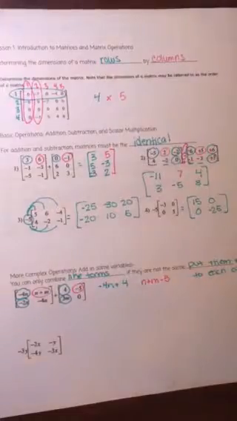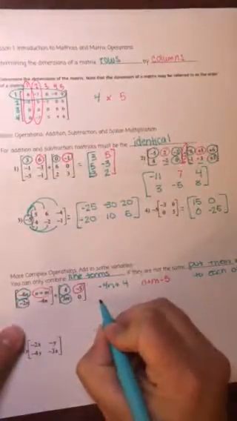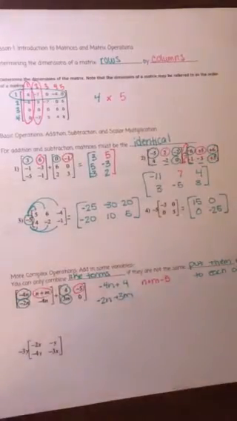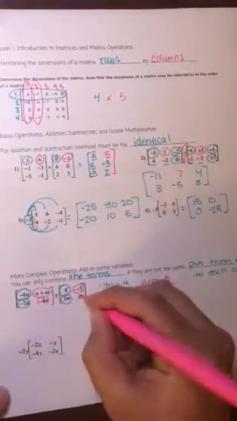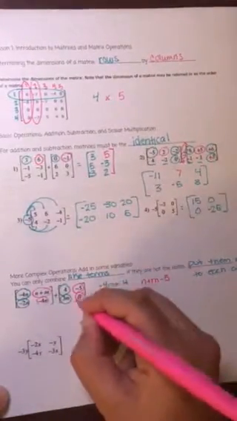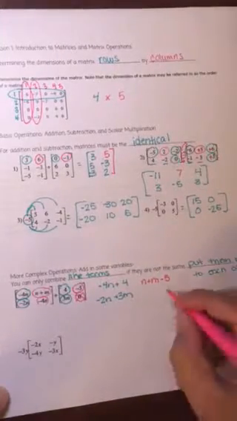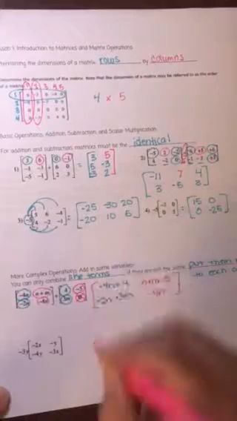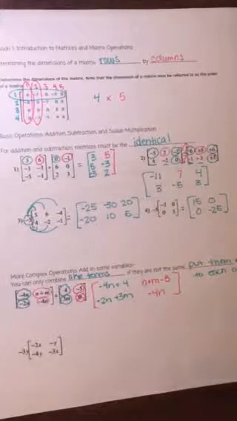Again, they're not the same. One is n and one is m. So negative 2n plus 3m. And finally, the bottom right, well, that 0, I don't even need to worry about putting it anywhere, so I just get negative 4n. Put it inside a matrix so I know that that's my final answer.